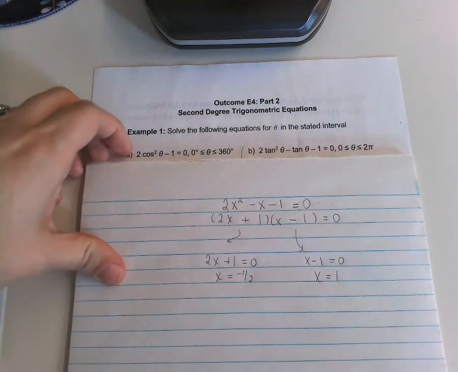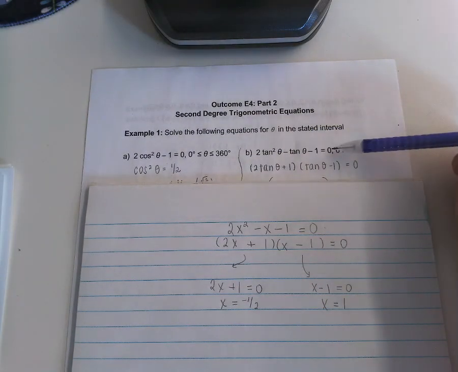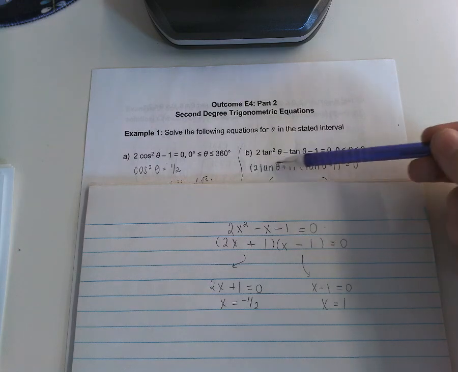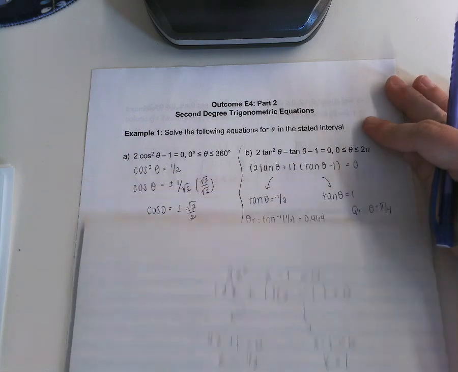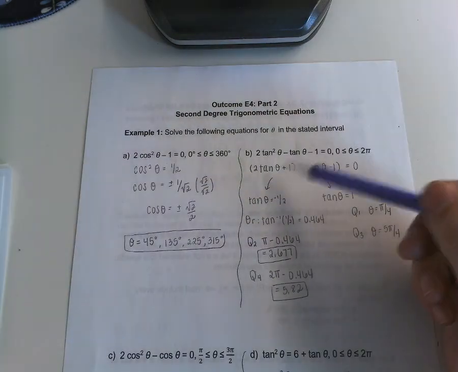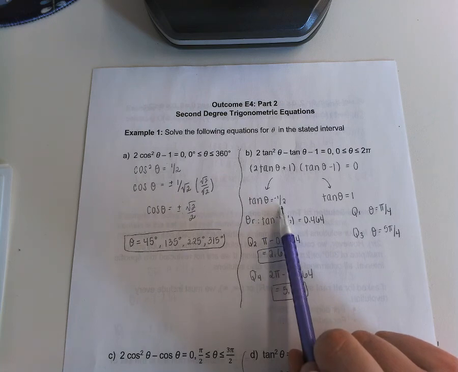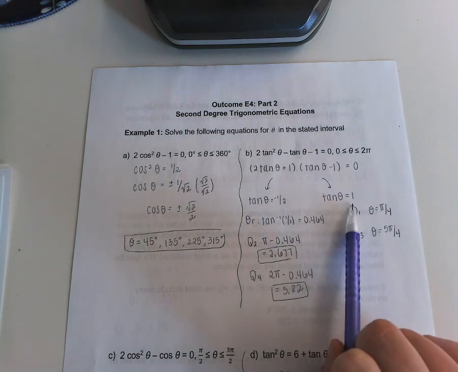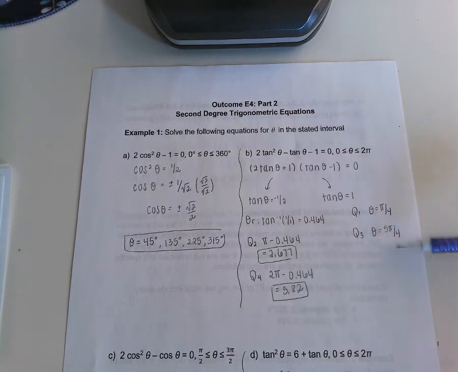If you use that same rationale, you can factor this function that's got tan in it the same way to get 2 tan theta plus 1 times tan theta minus 1. And when you go and you then break this up into 2 parts, you get that tan theta is equal to negative 1/2, or tan theta is equal to 1. And you can then find these answers either with your calculator or on your unit circle.